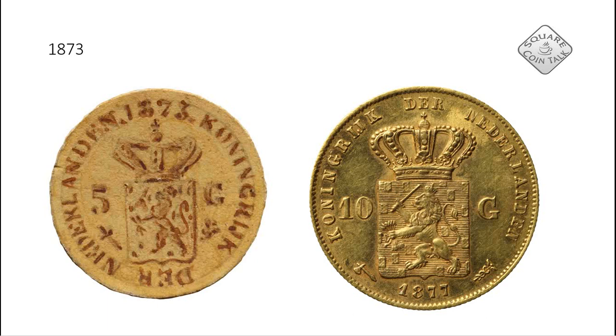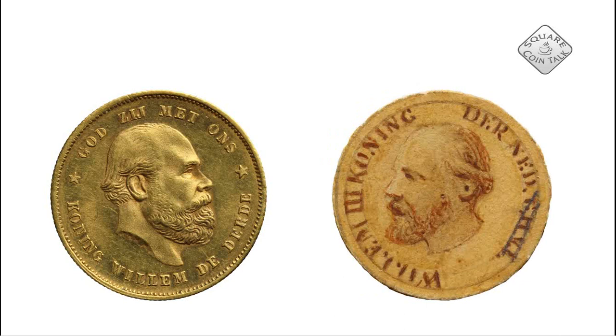And here we have an early design for a 5 guilder. It's from 1873. It was never made, but we have an 1877 10 guilder gold coin on the side. And here was the proposed obverse, where we can see Willem III, King of the Netherlands.